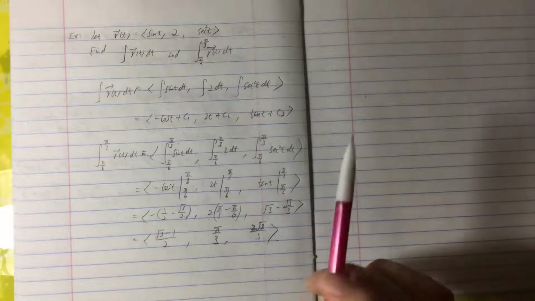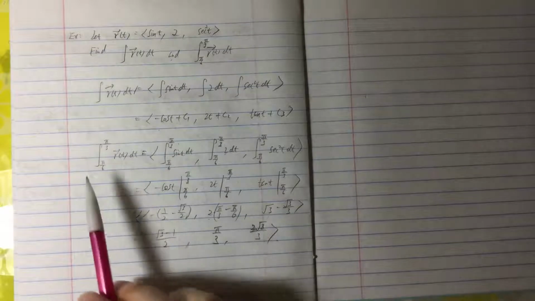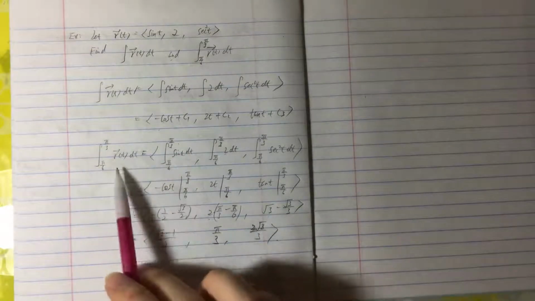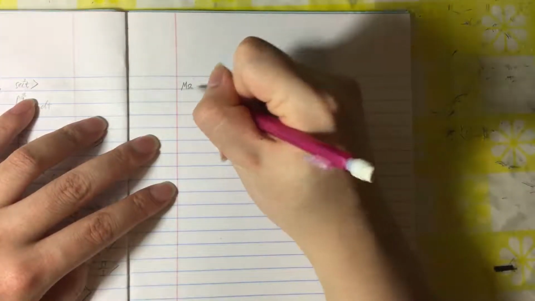So keep in mind that when we take a definite integral for a vector function, the answer is always a vector. But when we take an indefinite integral for a vector function, the answer is always another vector function. Next, let me show you motion in space.